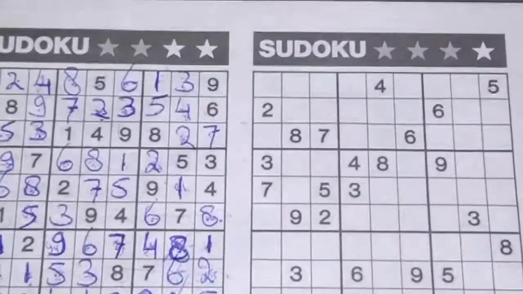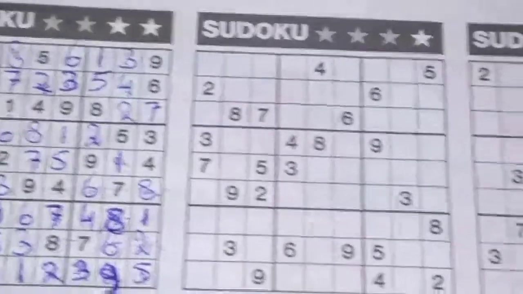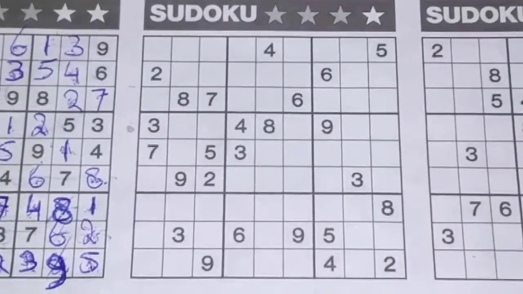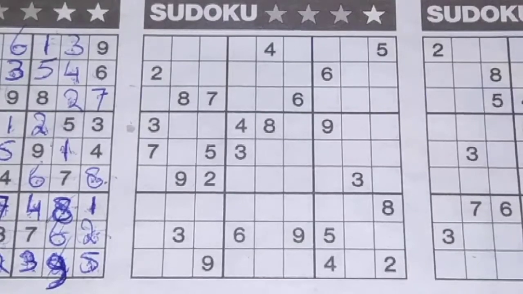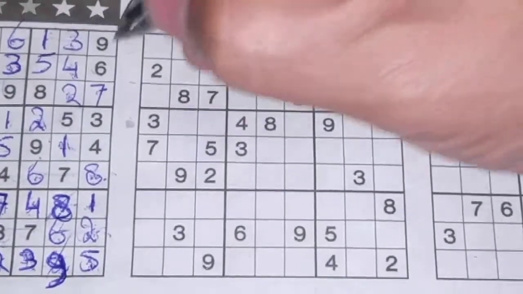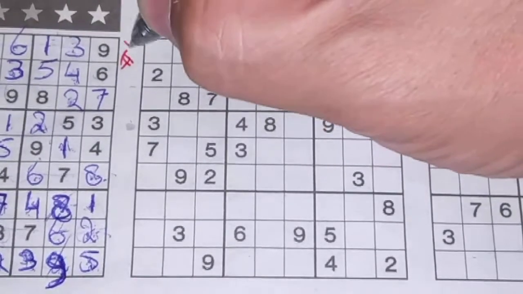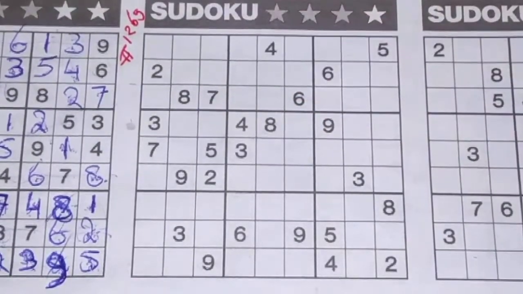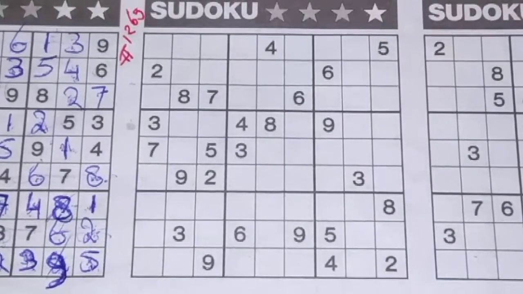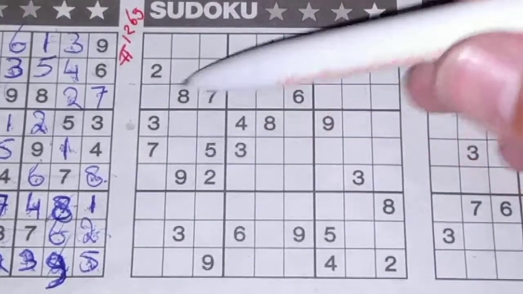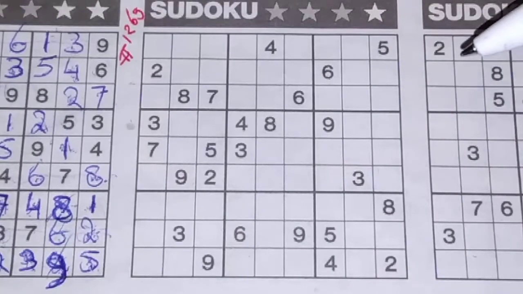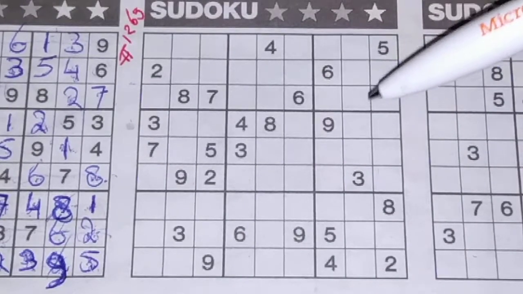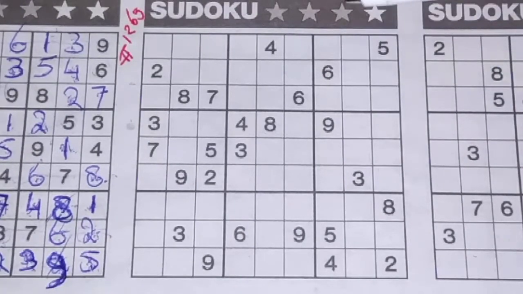The third one, we have a total of 6 Sudokus, but the third one is a 3-star Sudoku, and this will be a number 1, 2, 6, 9. And I always count the printed numbers before I start. Probably 25 because the previous one, a 2-star Sudoku, has 26.